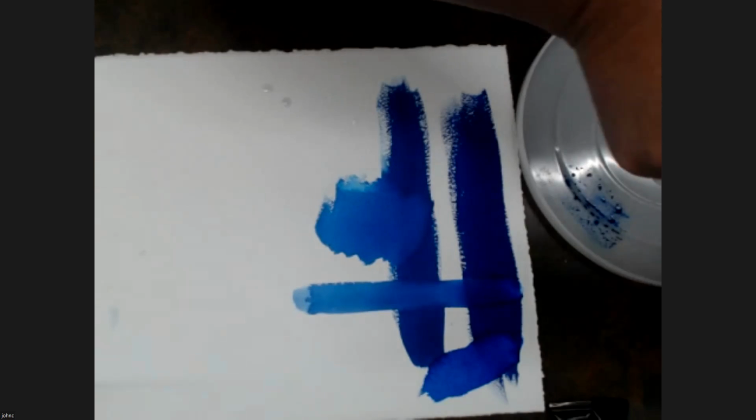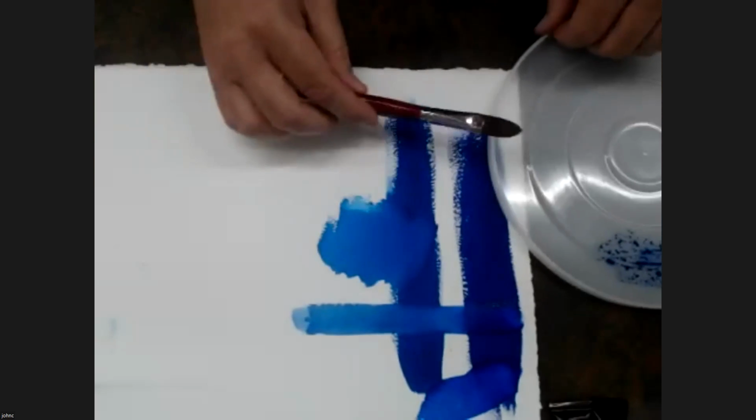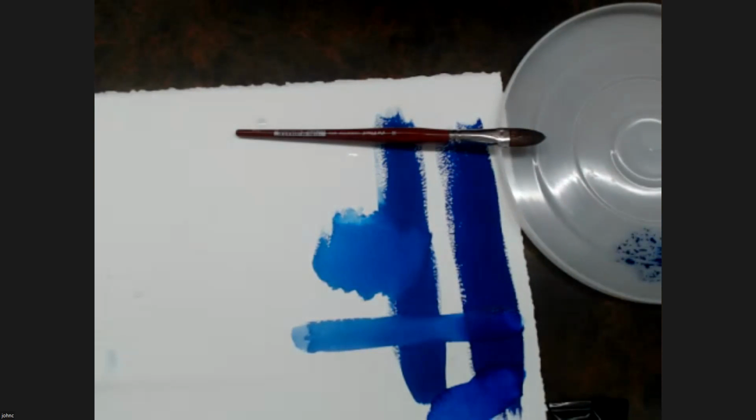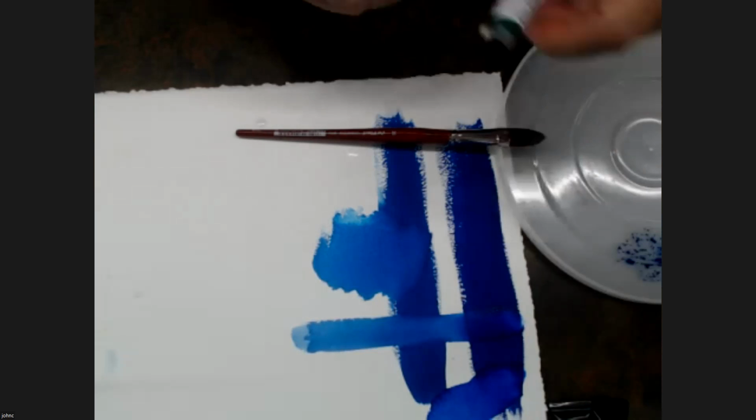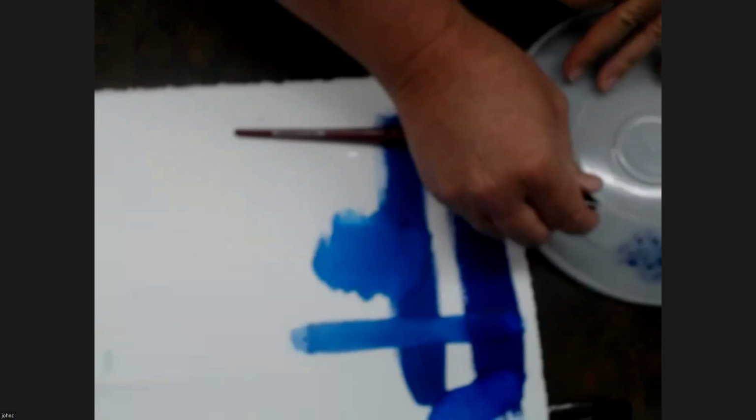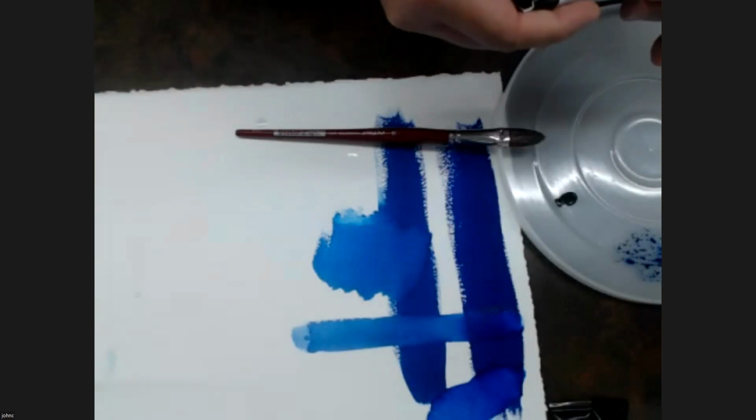But again, I think Caroline would say this, many artists would say this, it should be fun. It should be a process that you enjoy. The worst case scenario is it's a piece of paper that you throw away. But during that process, you'll learn and you had fun. And that's really, I think for most of us, what it's about.